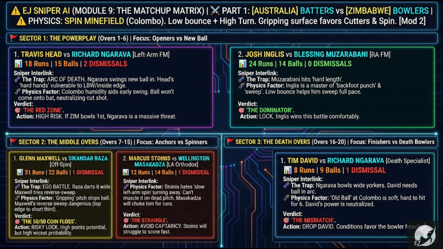Look at Sector 1, the power play. This is the kill box. Travis Head versus Richard Ngarava. The data shows 2 dismissals in just 15 balls. Ngarava swings the ball back into the left-hander. Head's hard hands create the edge. This confirms our order. The red zone. It is too risky. But look at the escape route: Josh Inglis versus Muzarabani. Inglis loves the pace. He dominates this battle. He is safe.